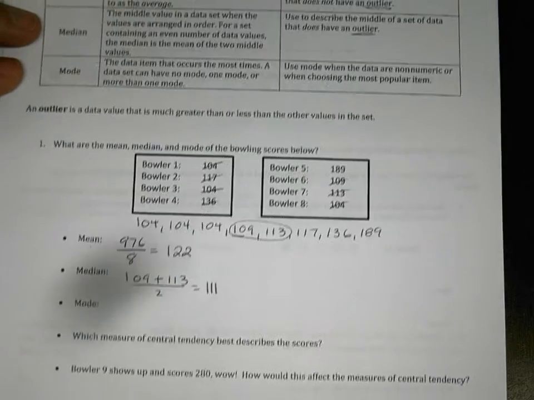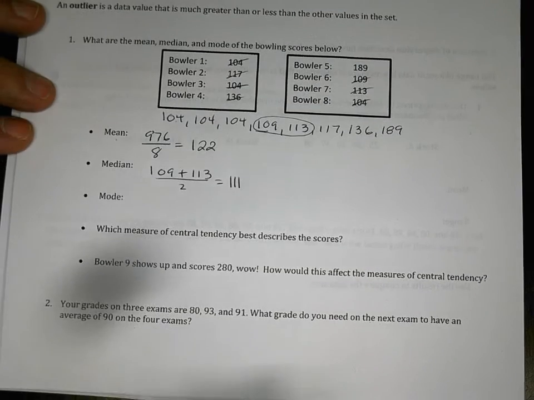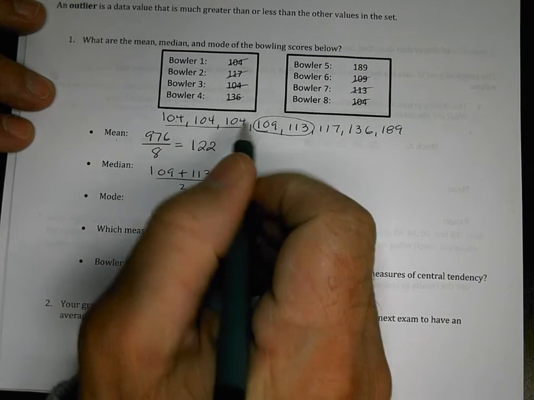Okay, so let's go back up here and look at mode. What's the mode of this data set? 104. Yeah, 104.